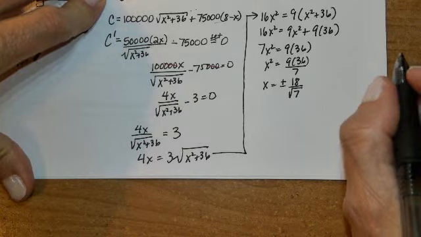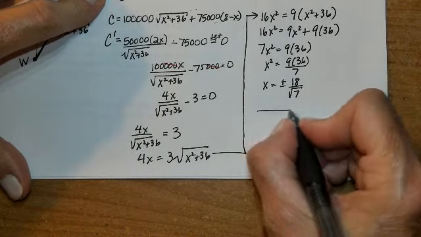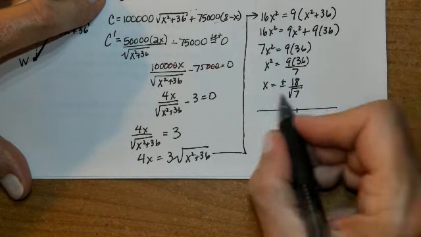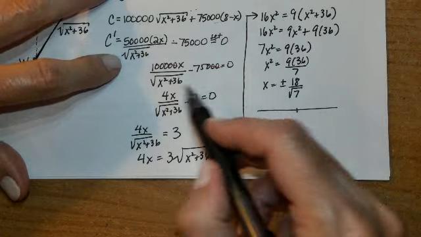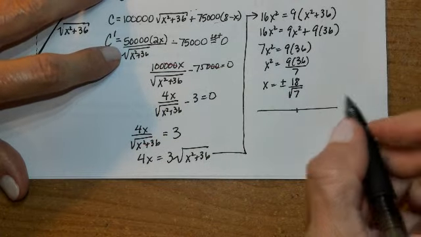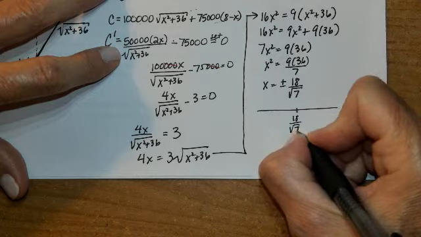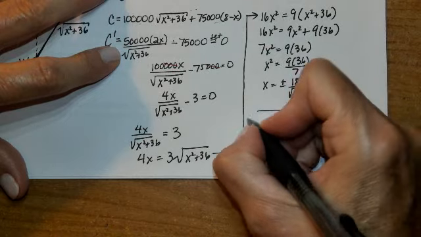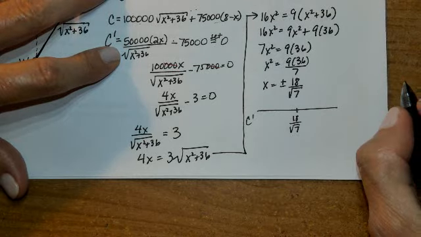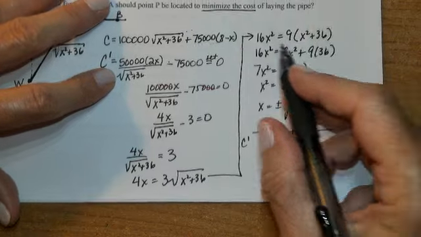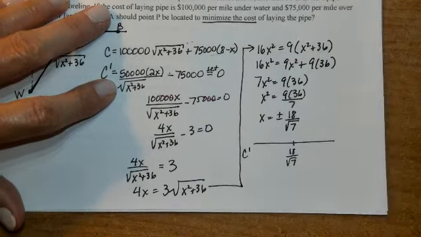All right, so now we're looking at a sign chart. Because again, we did not know what the graph of this C prime looked like, right? So do a sign chart, see what's happening for C prime. We would like it to go from negative to positive because remember we're trying to minimize the cost.